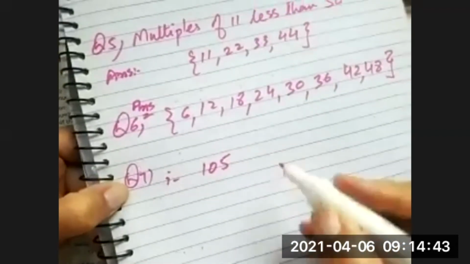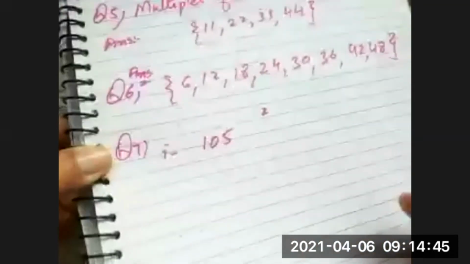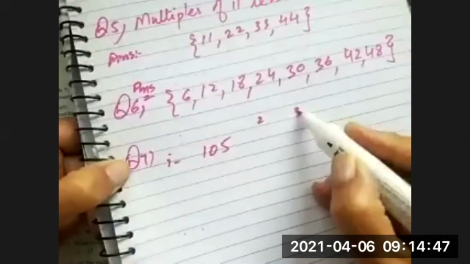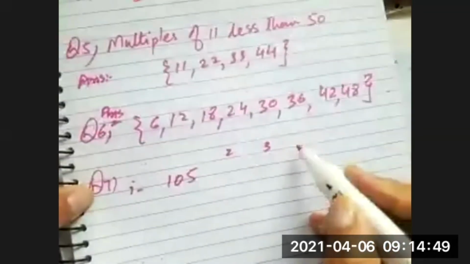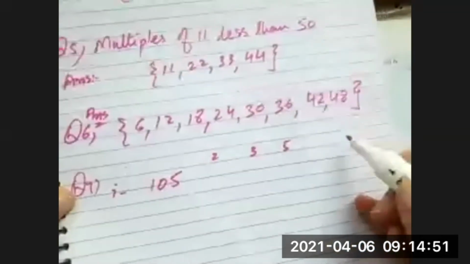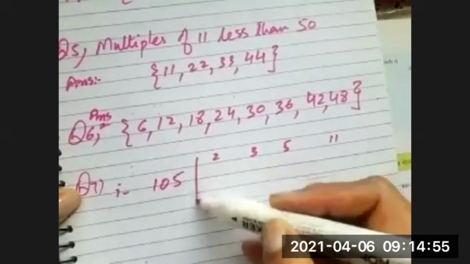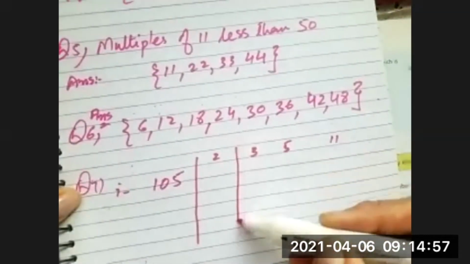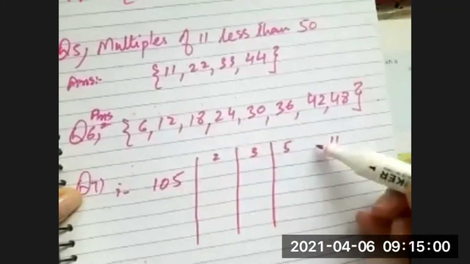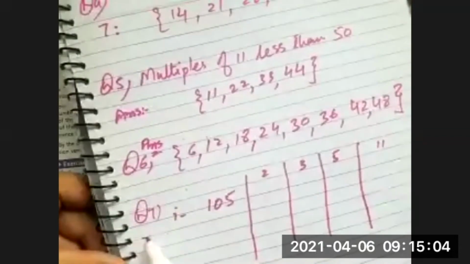Is it divisible by 2, 3, 5 and 11? Make a table like this. These are the divisors, and the first number is 105.